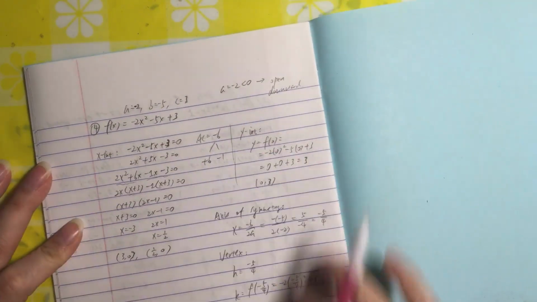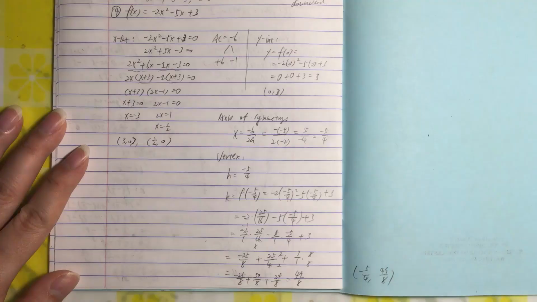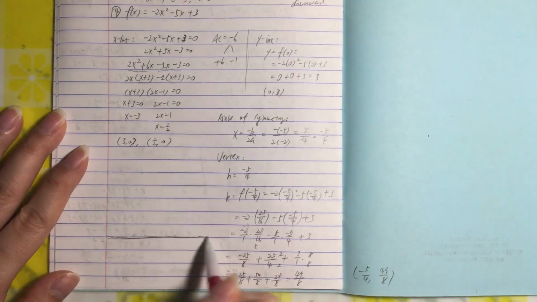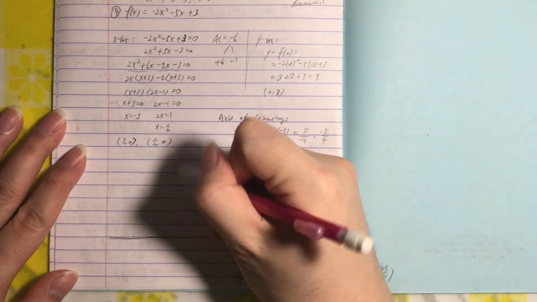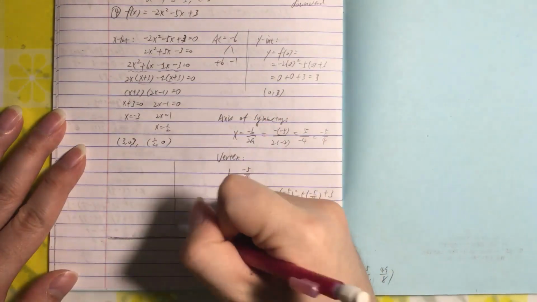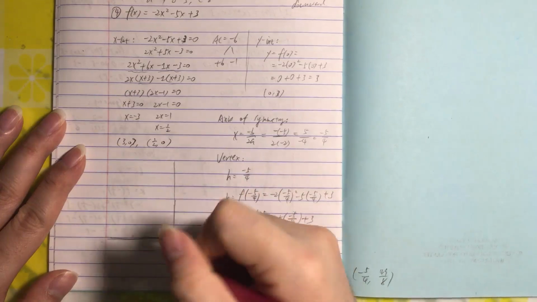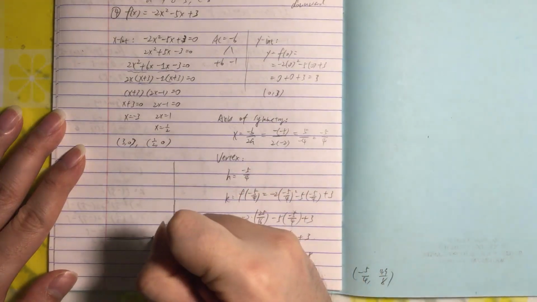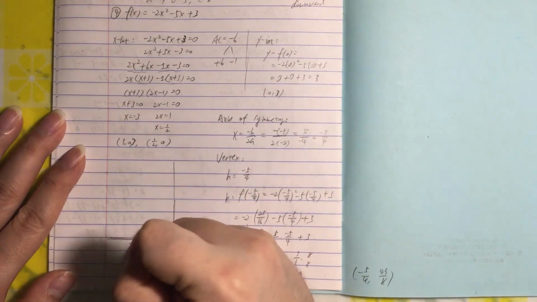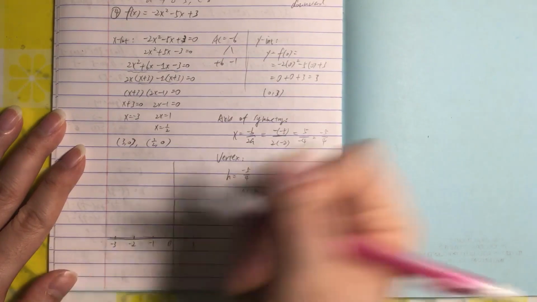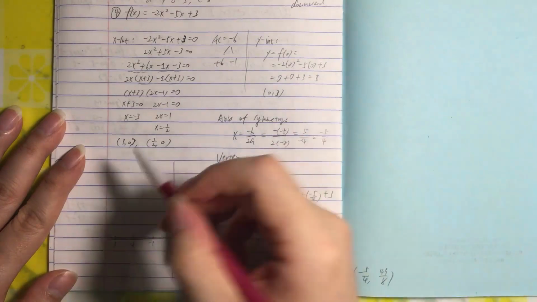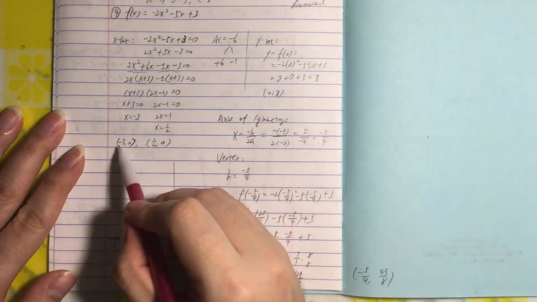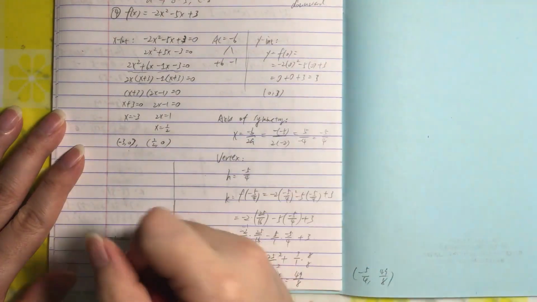Now, based on this information, let's sketch a graph. Here, the x-intercepts are negative 3, comma 0, and one half, comma 0.